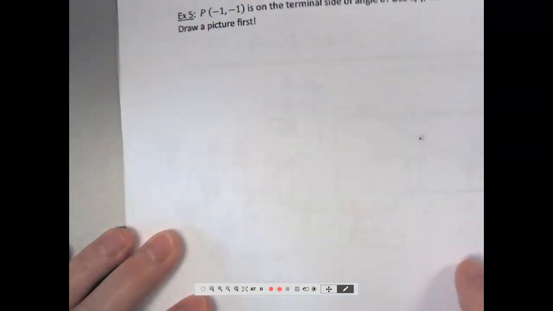Okay, last one of the day. Point -1, -1 is on the terminal side of theta. Same directions. Which quadrant? 3. -x, -y.